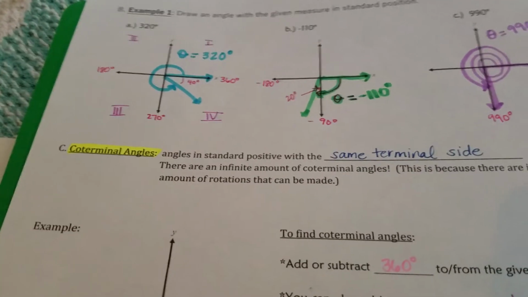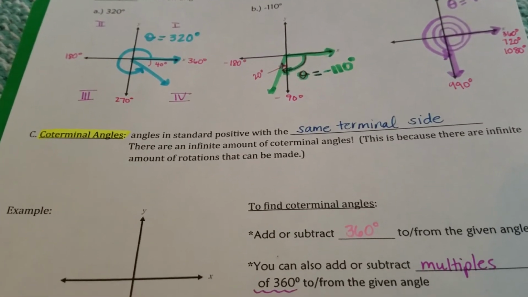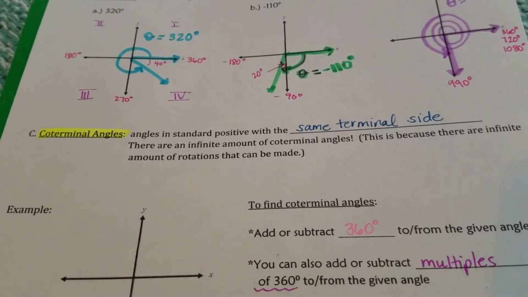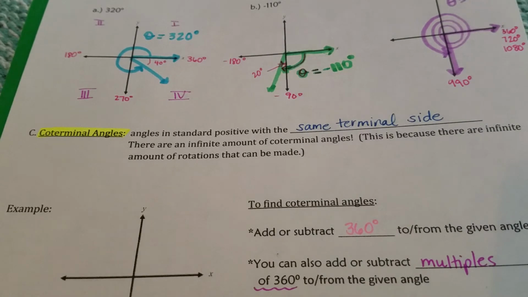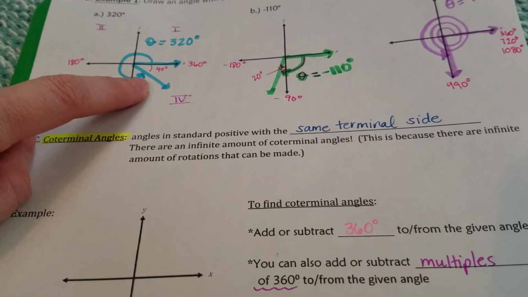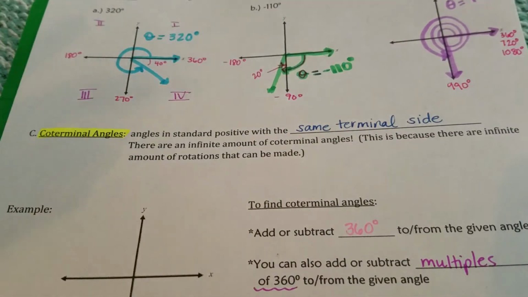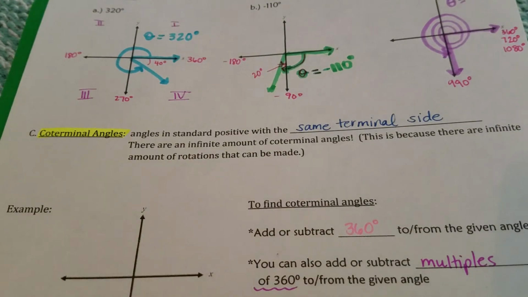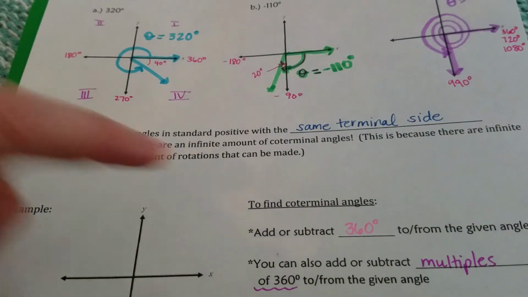Now we're going to talk about coterminal angles. Coterminal angles are angles that are in standard position with the same terminal side. Remember, this is the terminal side. Those would be the same in those cases. A really quick way to find them is to add or subtract 360 from the given angle.